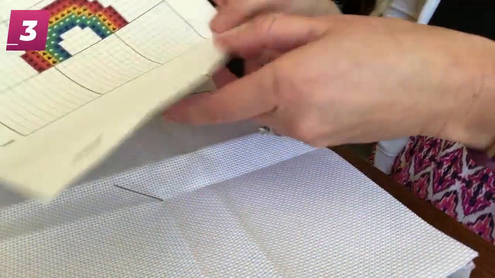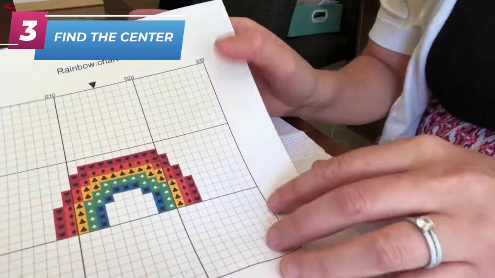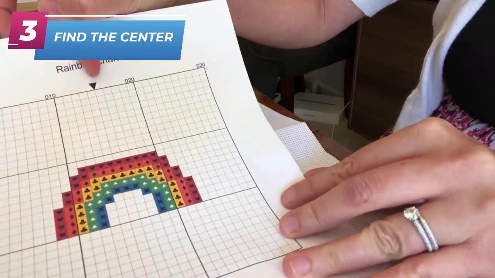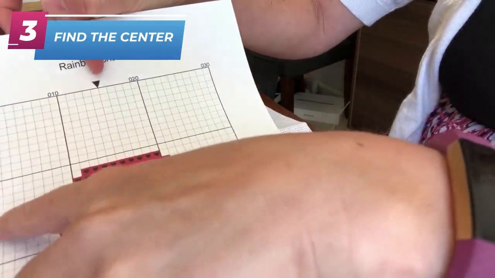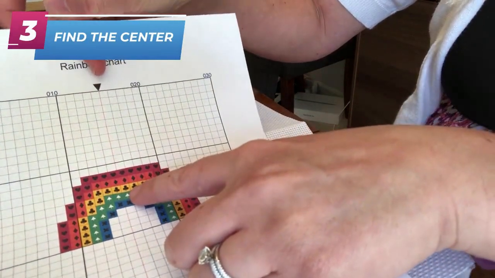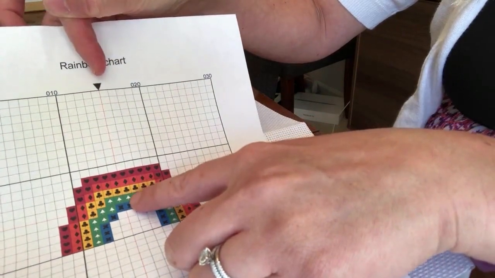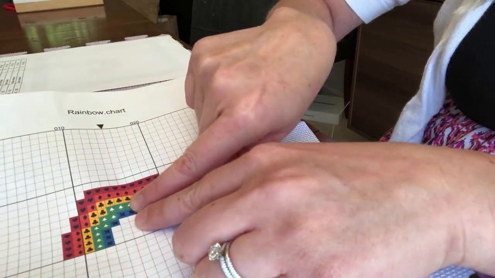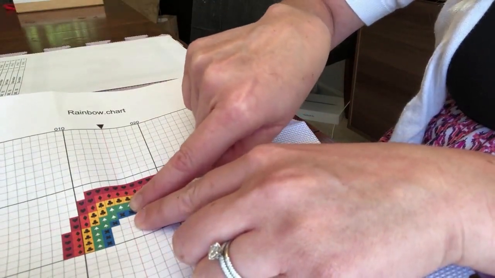So when you look at your pattern, this is how you find the middle. This triangle and this triangle meet right here. So beginning, you will start at the middle, and it's a green square. So now let's get started.